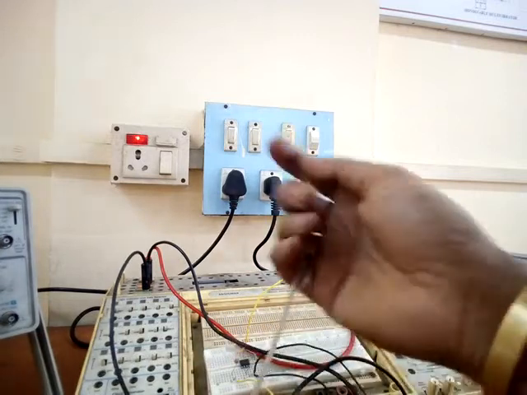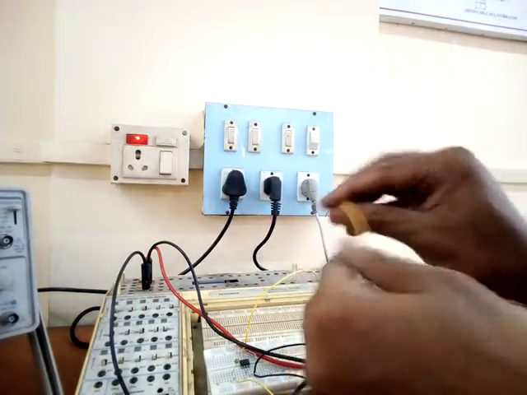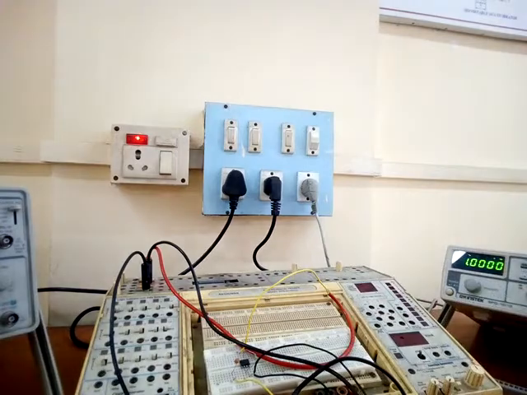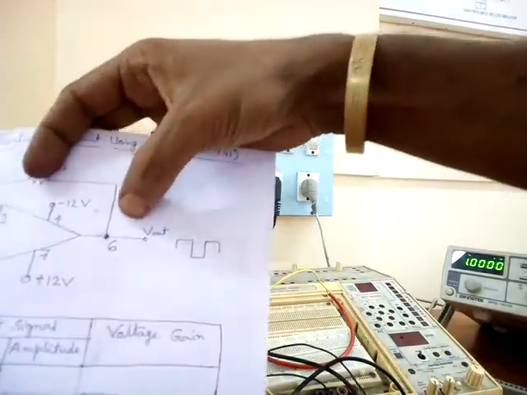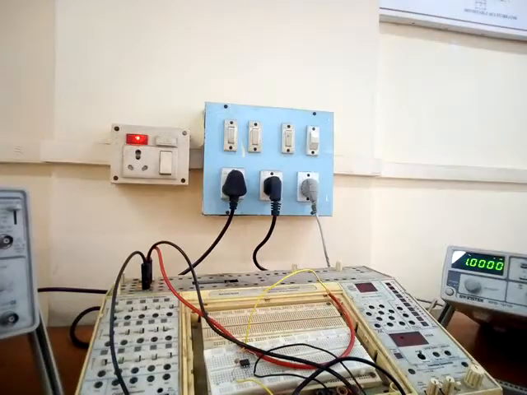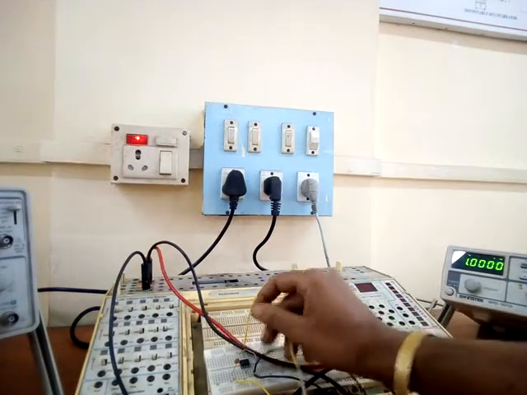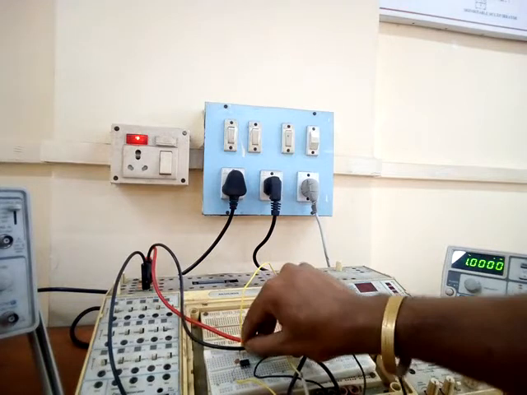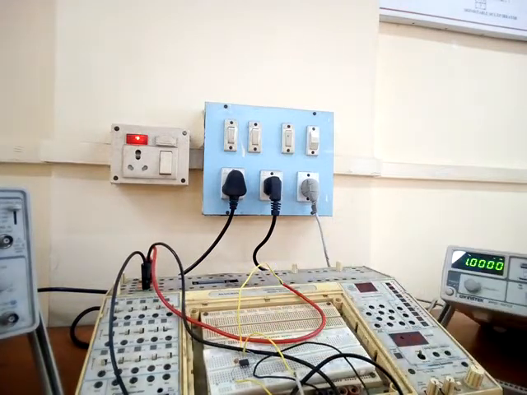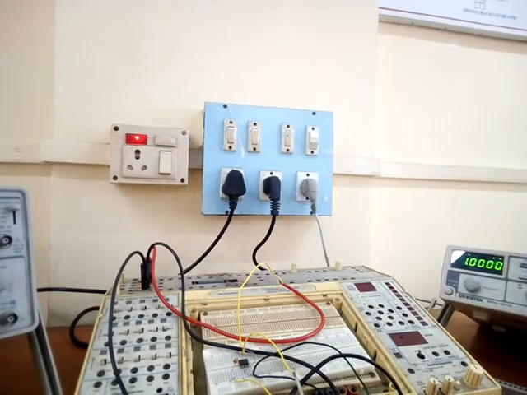Next, the output from the CRO. We know the output is from pin number 6. So it will be connected to pin number 6. The circuit is done.